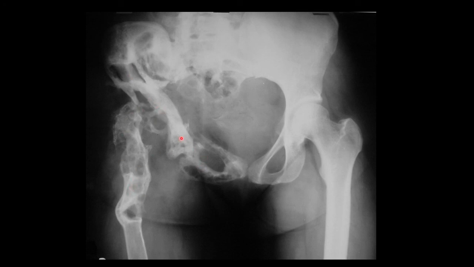So just remember, every bony lesion is not a tumor. Tumors do not tend to cross the joints.